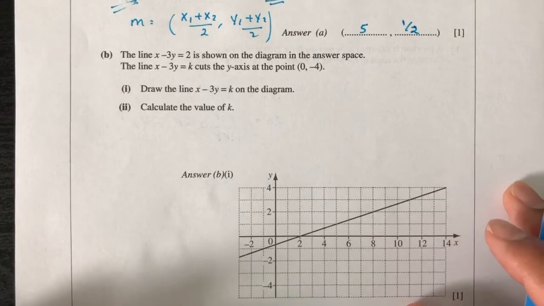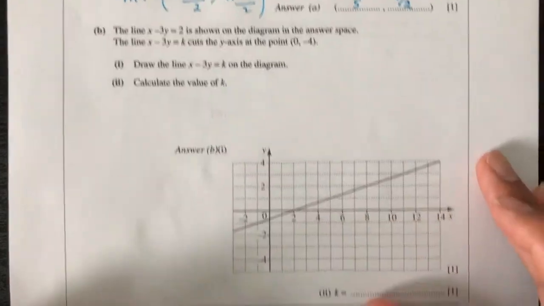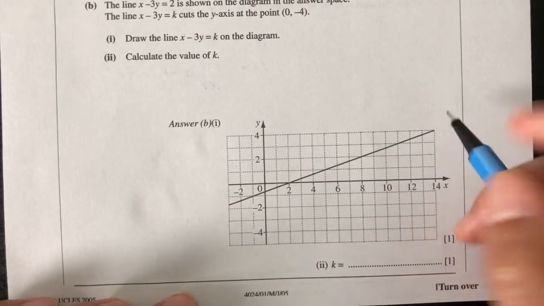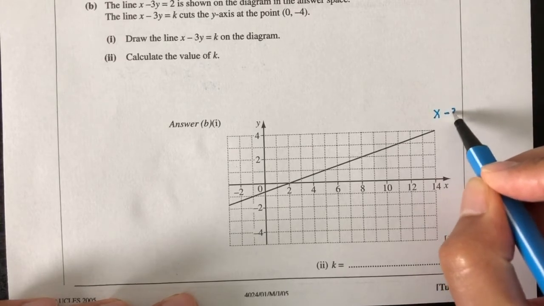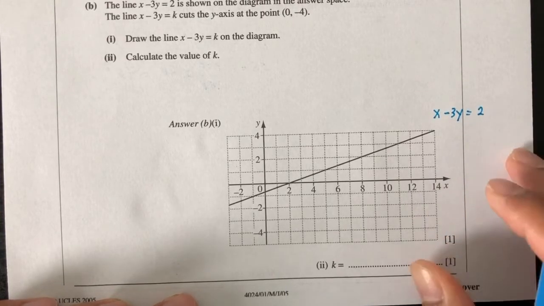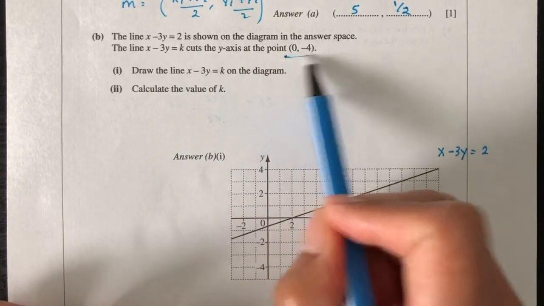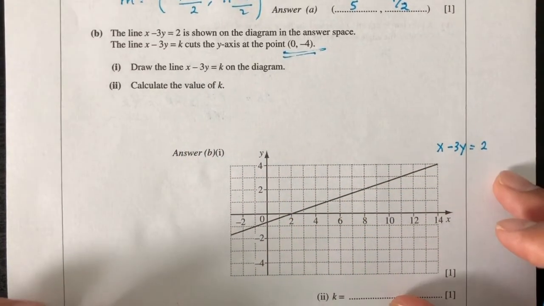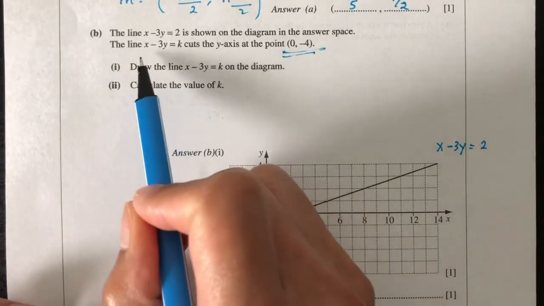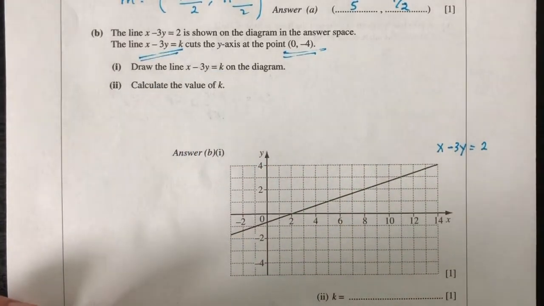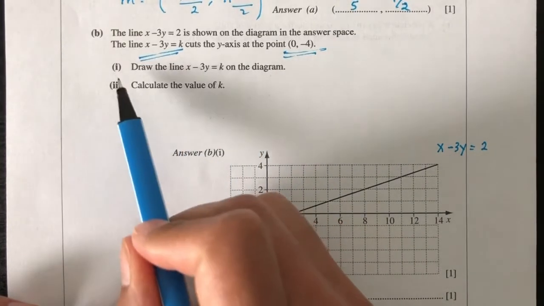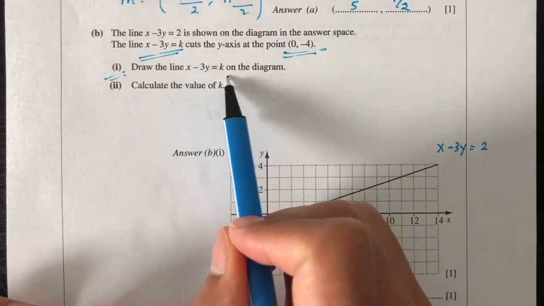Now for part B, the line this is shown on the diagram. This is the line given to us. Let's label the line as x this equal to 2. Now the line this cuts the y-axis at the point (0, minus 4). So (0, minus 4) is where this one cuts the line. Okay. Now the first one is draw this line.